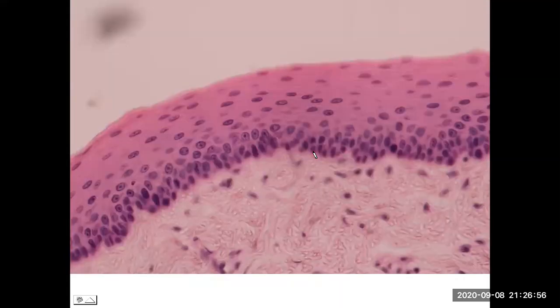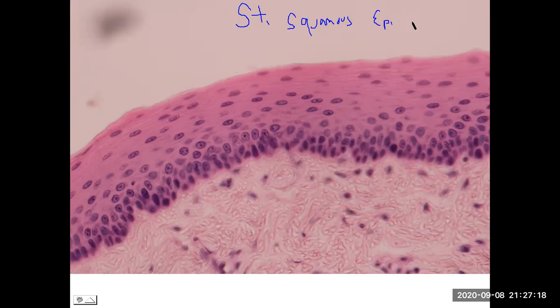So now moving on to a stratified type. So multiple layers, at least 2 for stratification. So we have stratified squamous, those flat, thin cells, multiple layers of the squamous-shaped epithelial tissue. And now we need the distinction that this is the non-keratinized type. So that goes at the end of the name.